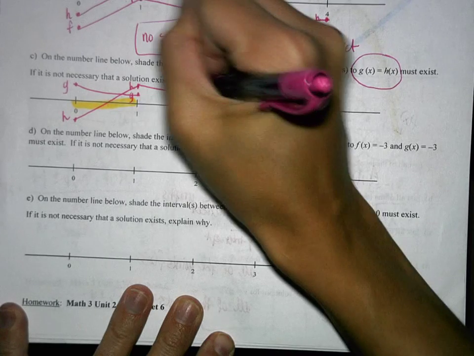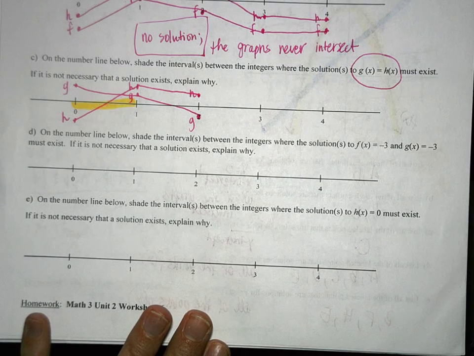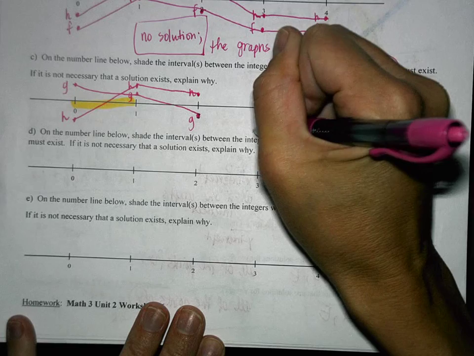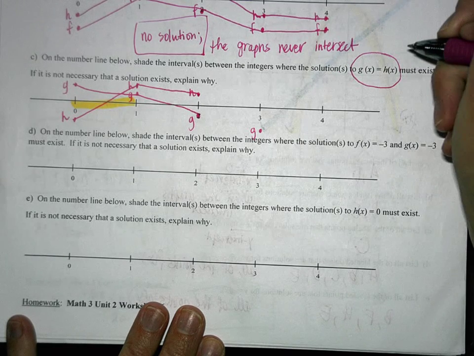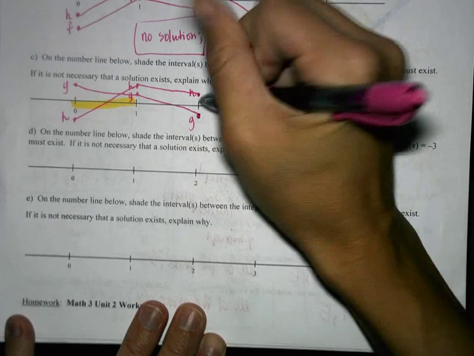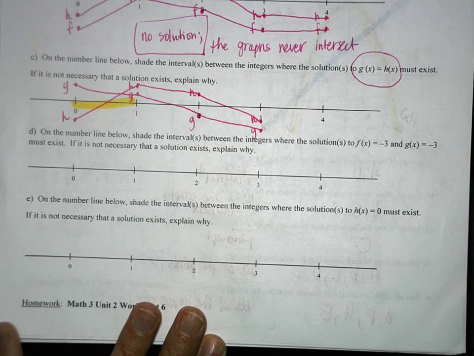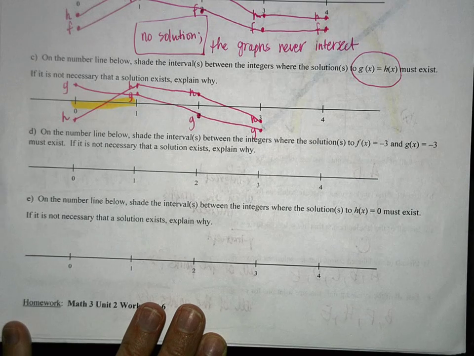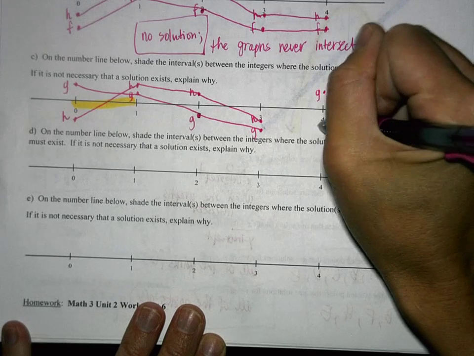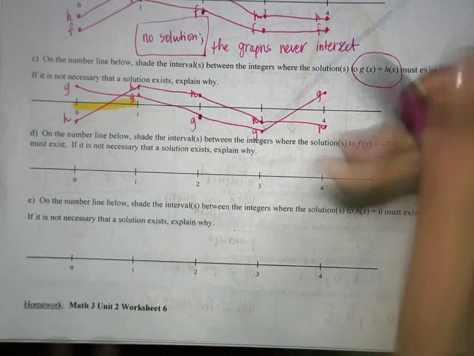Okay, and we connect those, and did they intersect? No. At 3, g is at what? -6, and h is at, so which one is h, above or below g? Above. Good. So we mark h, connect those lines. At 4, g is 1, and h is, so g is above the line, and h is below the line. We connect those, and do they intersect? Yes, so we're going to highlight there.